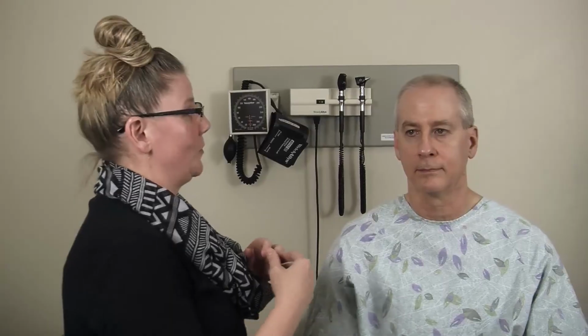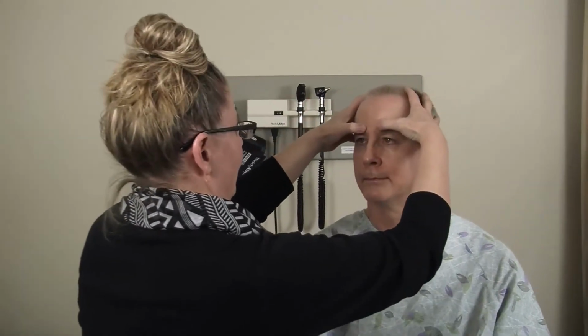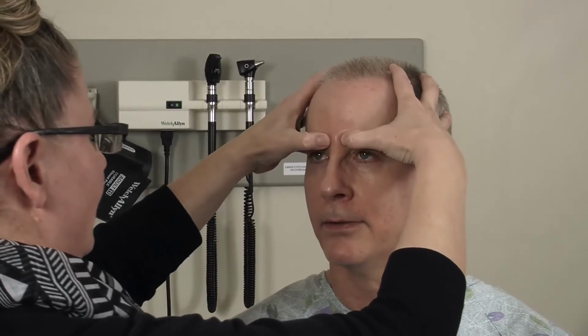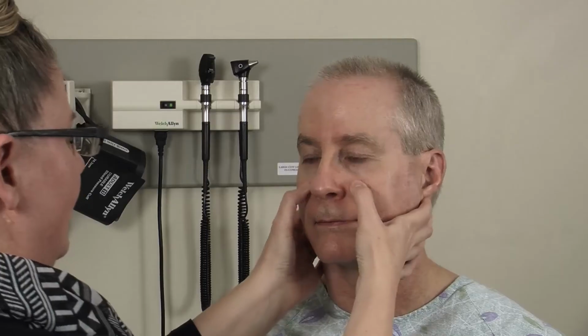And then the last part of the nasal exam is we're going to palpate the sinuses. We're going to do the frontal and the maxillary, and we're going to be palpating for tenderness or for swelling. So, thank you. Any tenderness up here in the frontal sinus area? No. Good. And how about down here in the maxillary? No. Good. And that concludes the nose part of the ENT exam.